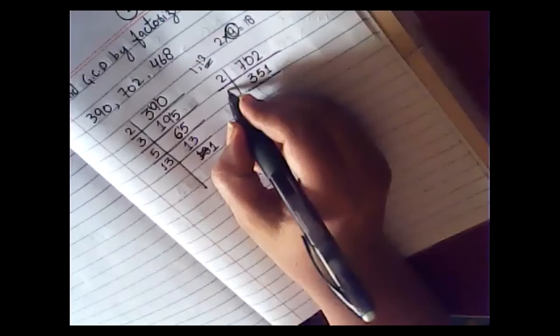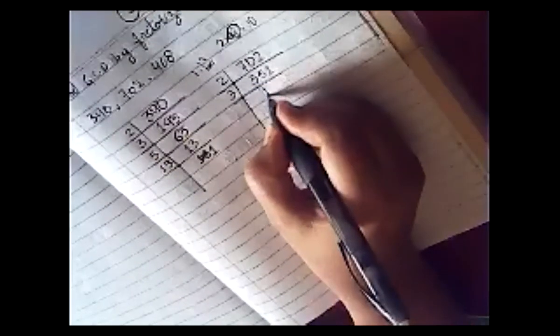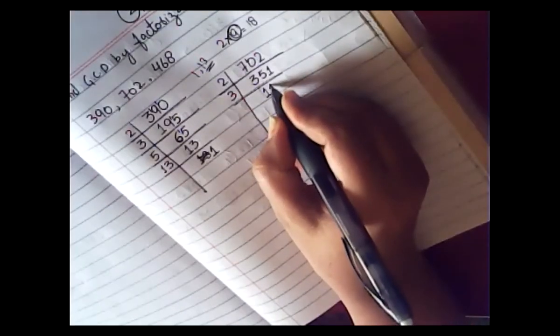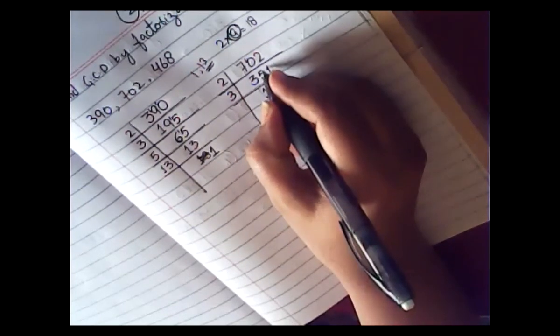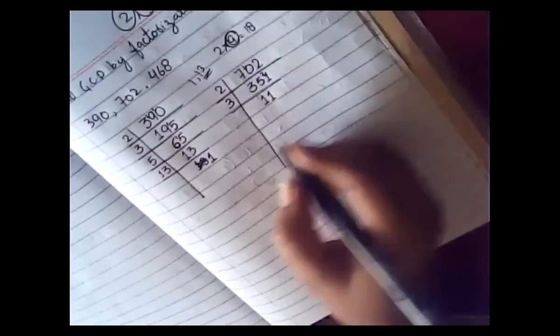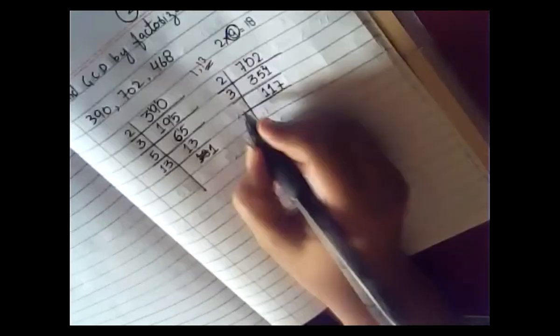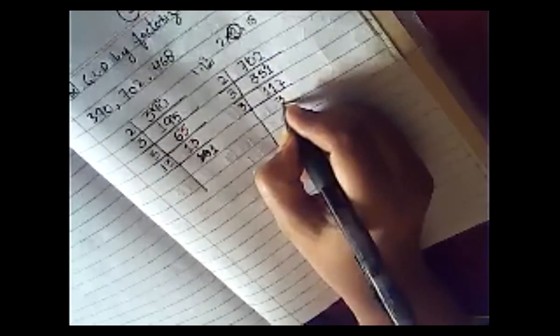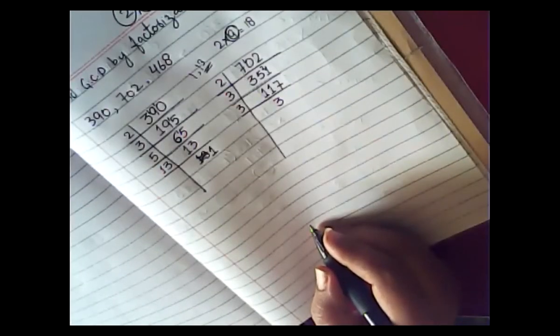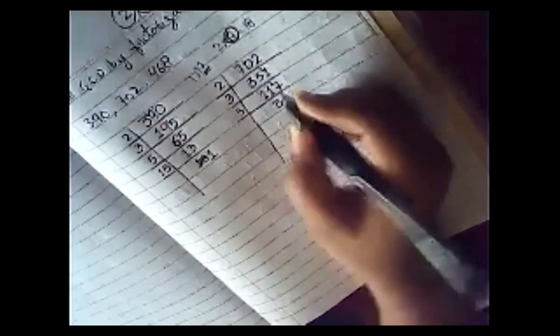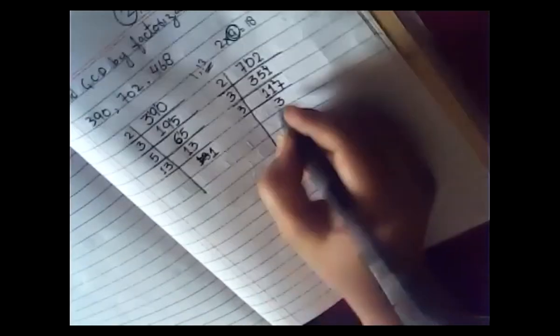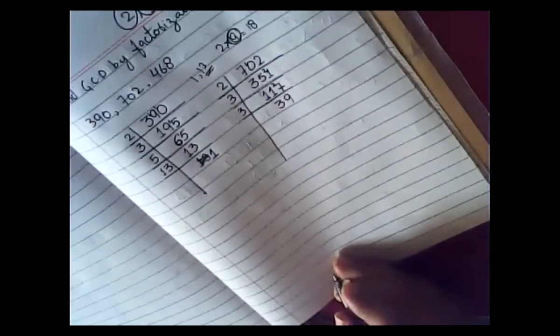So move on to the next number, that is 3. 3 into 1 is 3. Again, 3 into 1 is 3, and here 2 will be left. You carry this 2 to the next number, and it becomes 21. So 3 into 7 is 21. Next, you pick 3 again. 3 multiplied by 3 is 9, and 2 is left. You carry 2 to the next number, and 3 into 9 is 27.